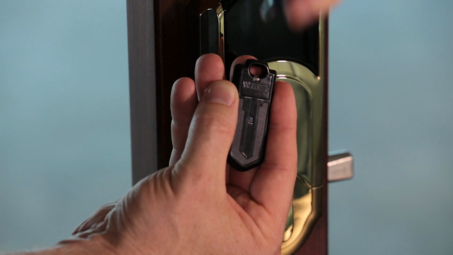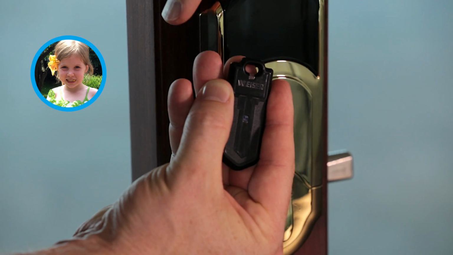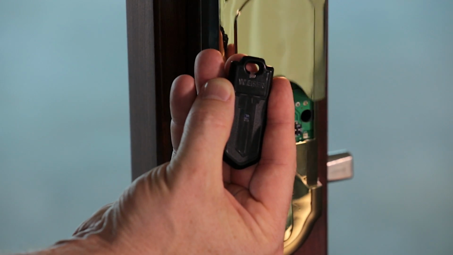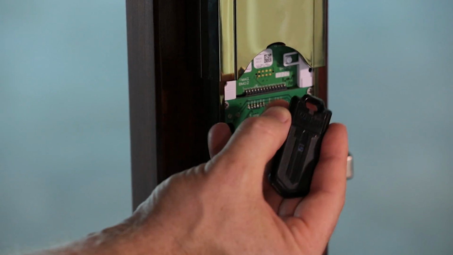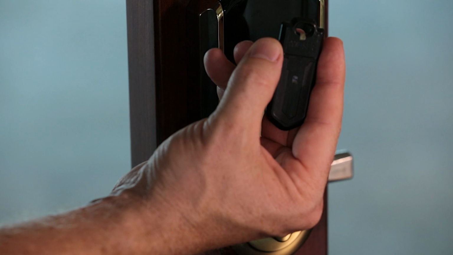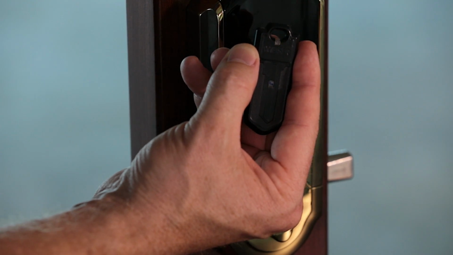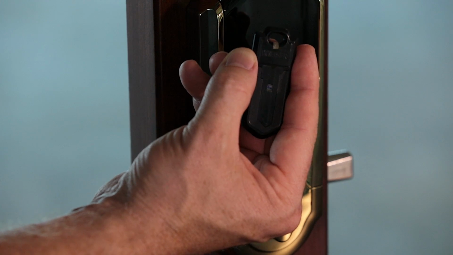Here's the extra fob we bought for my daughter Margot. We're going to pin it in her backpack so she can get in when she gets home. I'm going to wake the fob up by pushing the button with a ballpoint pen, tapping the enroll button, and then tapping the fob to the inside of the lock. At that point, the fob light blinks rapidly. It's enrolled the lock. Margot's ready to get in the house.